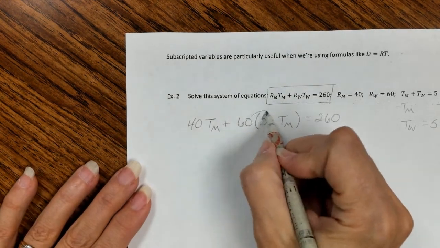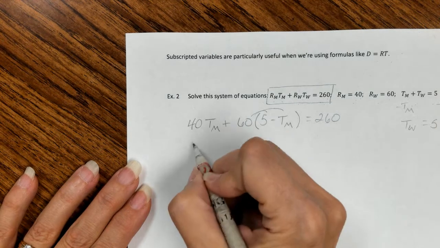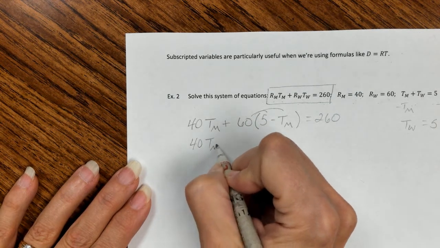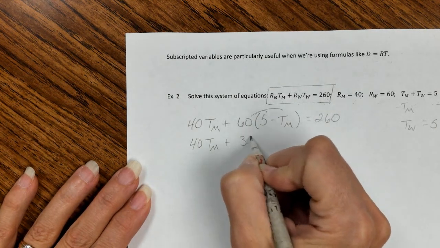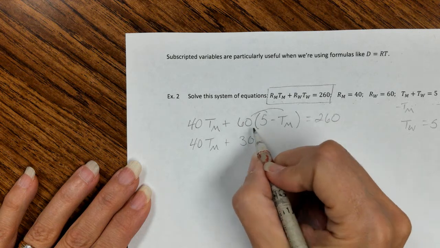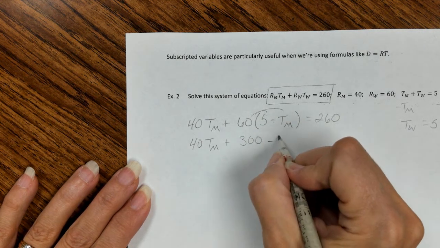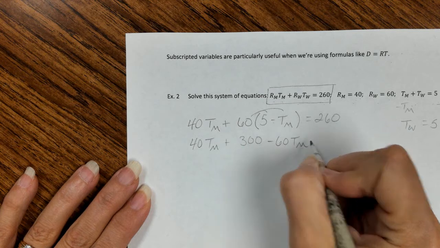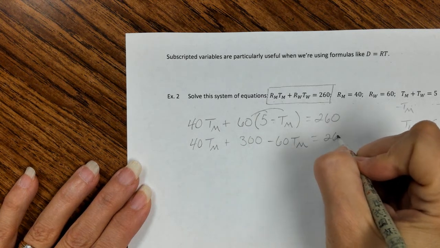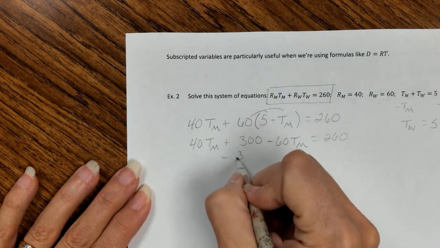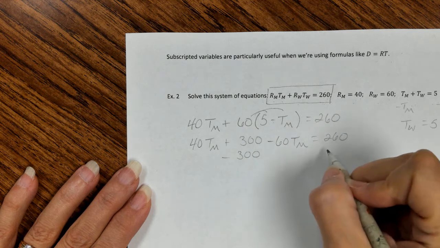So first thing will be to distribute. That's 60. 40 t sub m plus 300, minus 60 t sub m equals 260. We'll subtract 300.